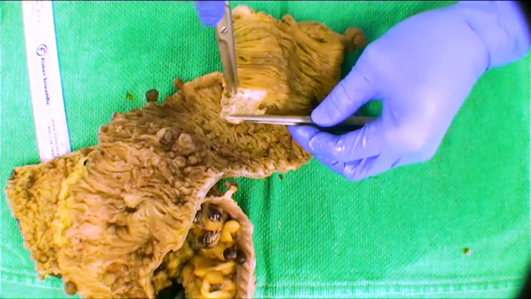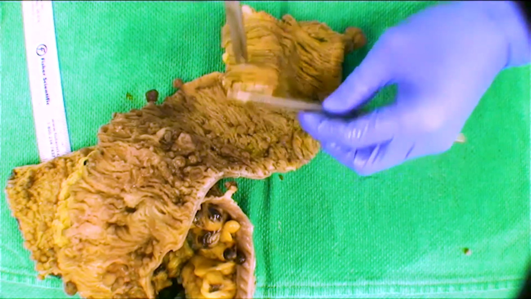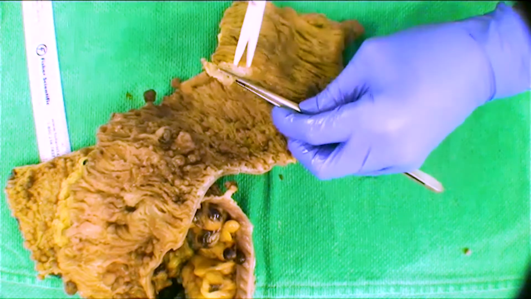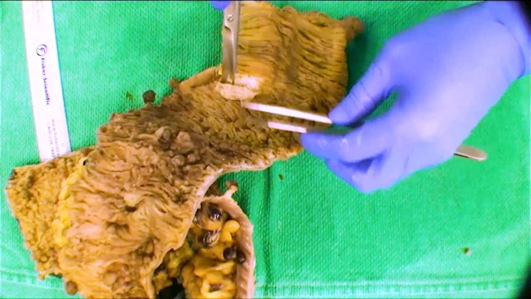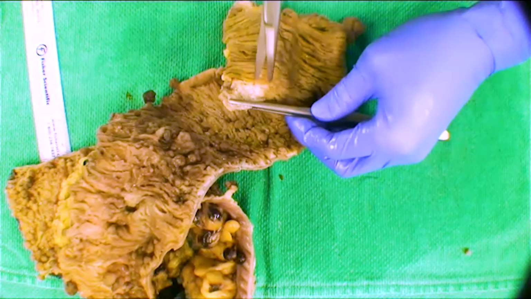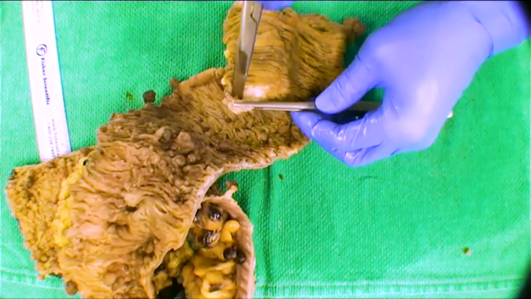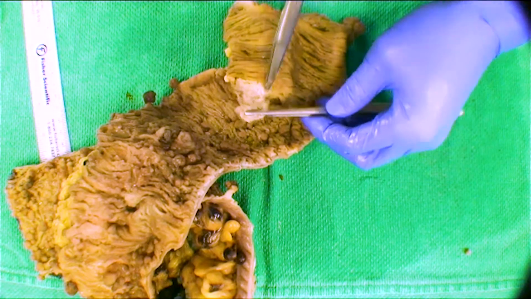Just basically continue along that strip. Try not to puncture through the mucosa. If you do, that's okay. It just makes some of that tension a little bit more challenging, because you want to use a little bit of tension to pull back the mucosa as you're dissecting away.